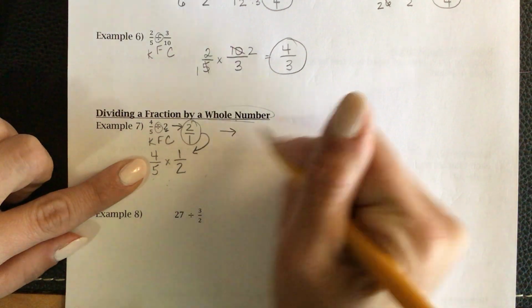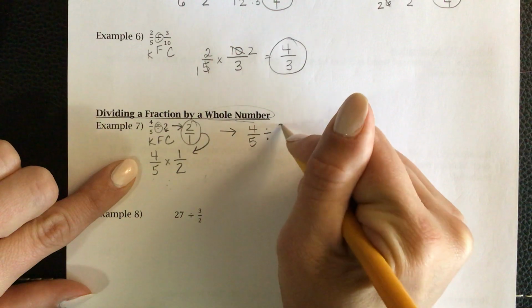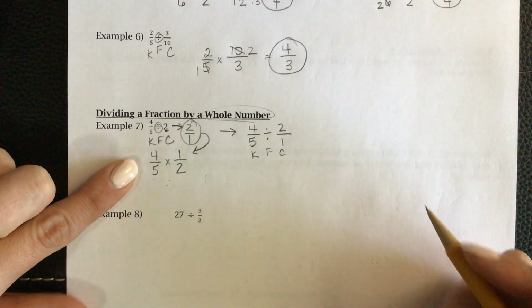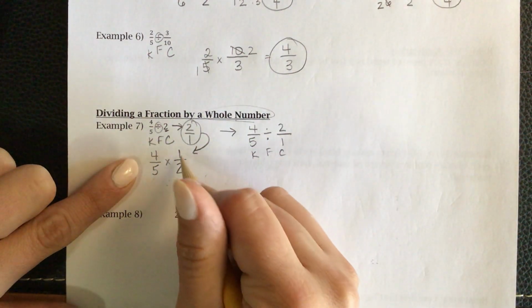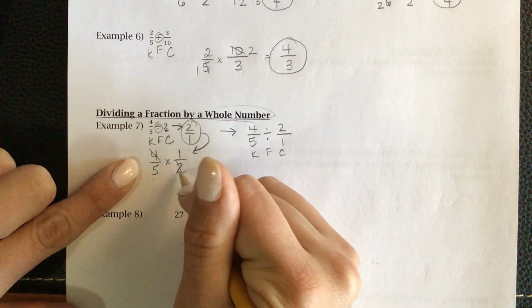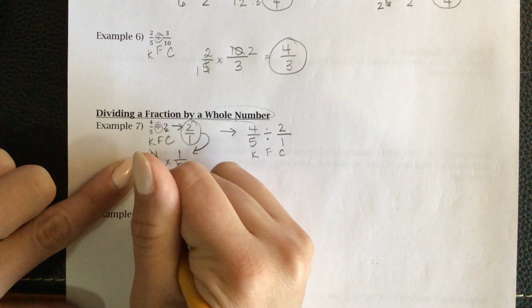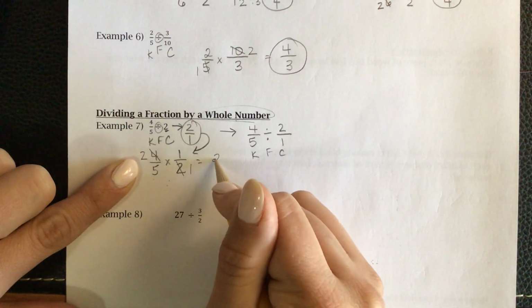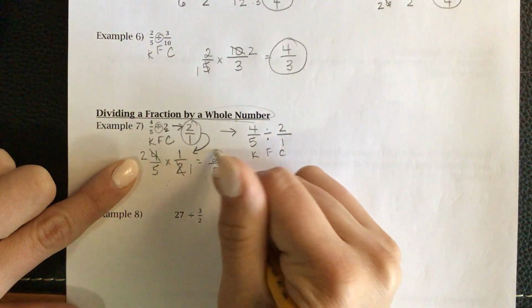Another way you could have written this problem before you keep going to solve it is 4/5 divided by 2 over 1, and then do keep, flip, change. Now that we've done our keep, flip, change, we have 4/5 times 1/2. We're going to cross cancel the 2 and the 4 because 2 goes into 4. 2 divided by 2 is 1, and 4 divided by 2 is 2. Multiply straight across. 2 times 1 is 2, and 5 times 1 is 5. And 2/5 is our answer.